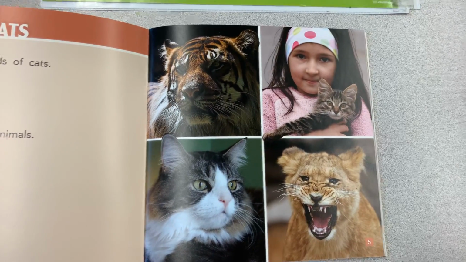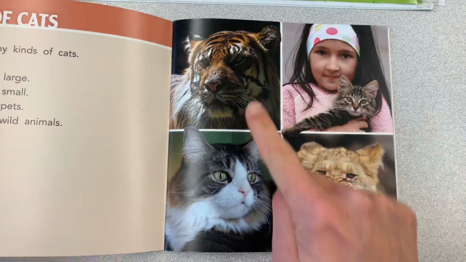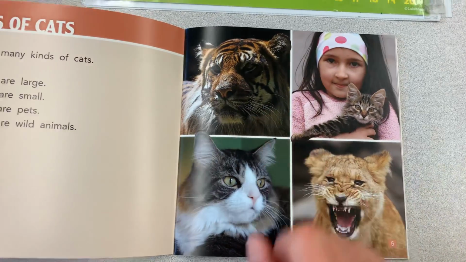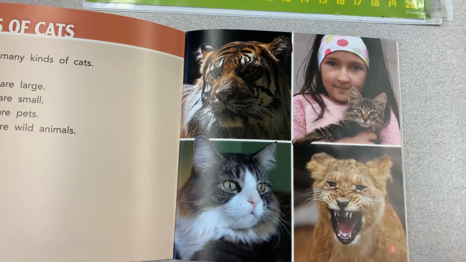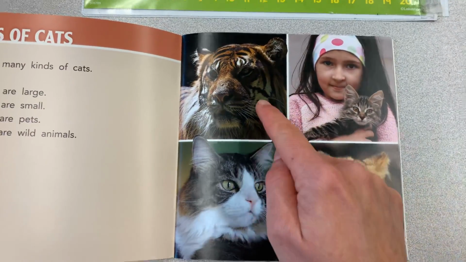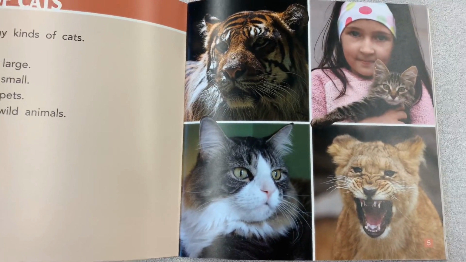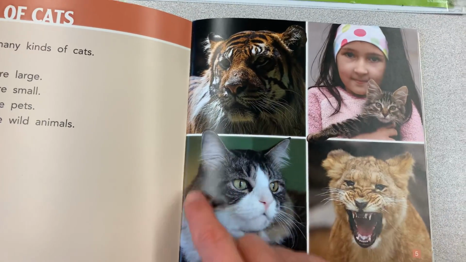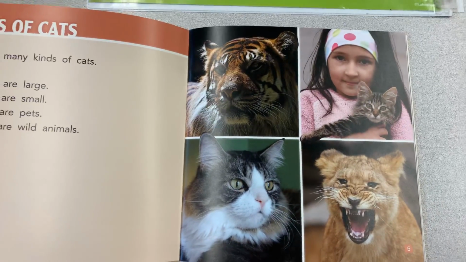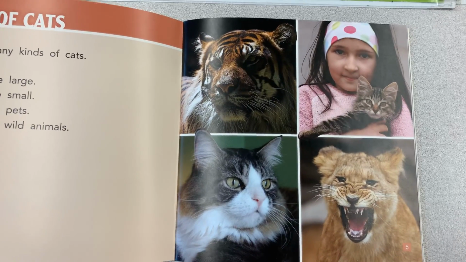All right. These are some ways I thought of that they are the same. Both the tiger and the house cat have whiskers. Both the tiger and the house cat have eyes. Both the tiger and the house cat are alike because they have stripes on their fur. Did you notice? Look really closely. Both have stripes, don't they? Those are 3 ways that the tiger and the house cat are the same, or they are alike.